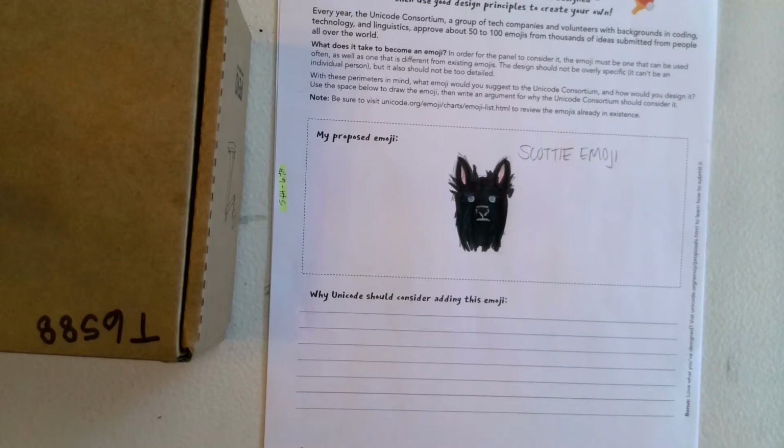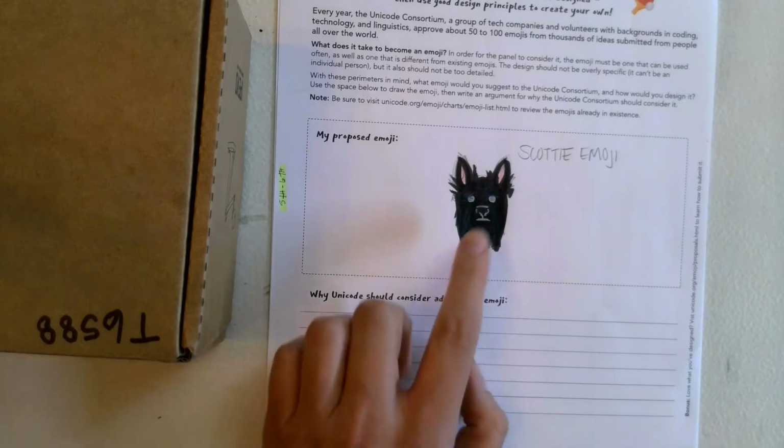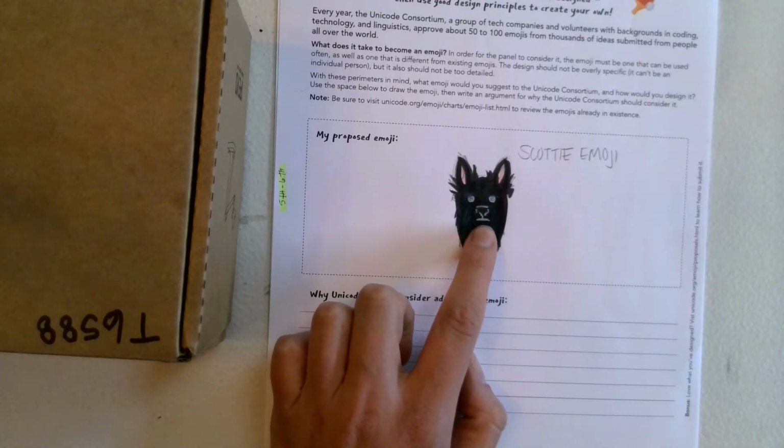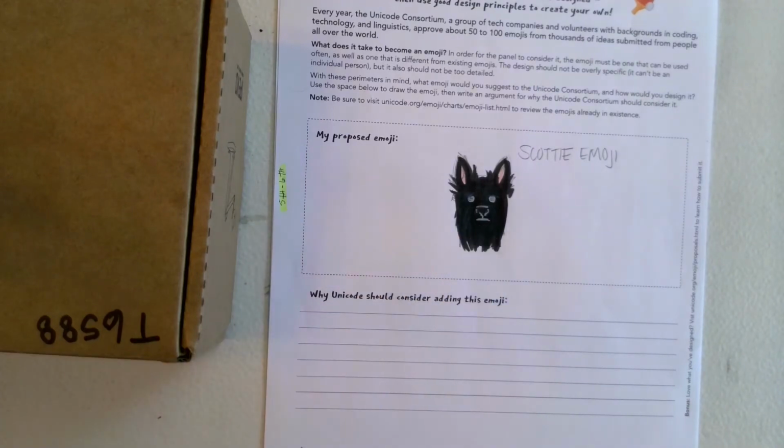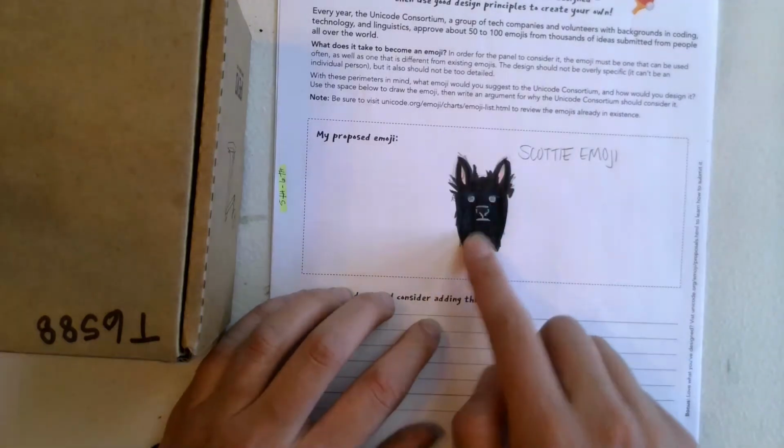I love my Scotties at home, and I'm that crazy dog lady. I don't know if you guys have ever heard of the crazy cat lady, but I'm the crazy dog lady. And a lot of my dogs are Scotties, Scottish Terriers. So I thought it would be really cool to be able to use a Scotty or a Scottish Terrier emoji. And so I drew one out, okay?